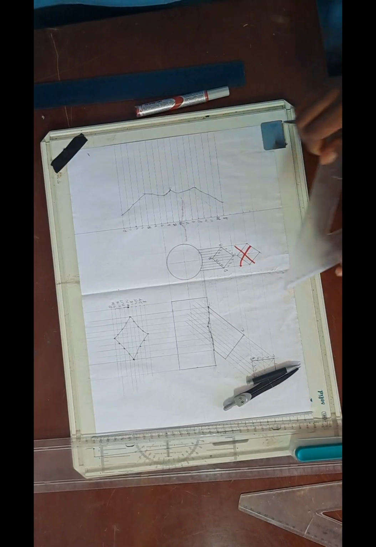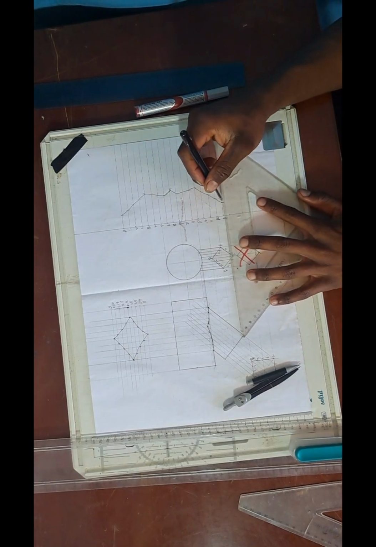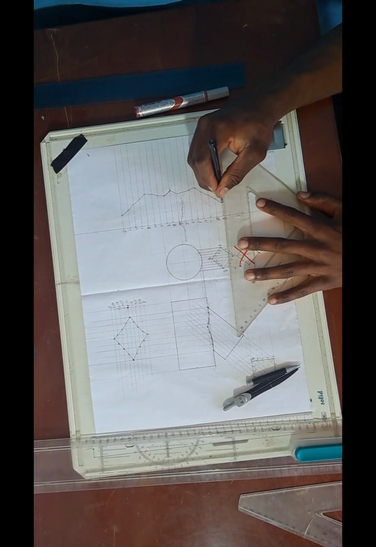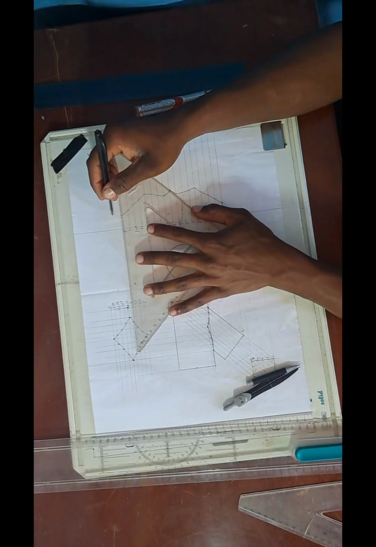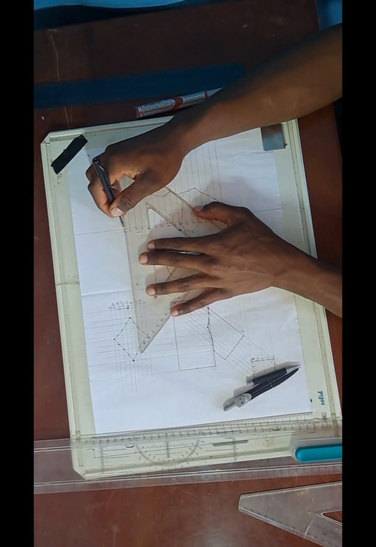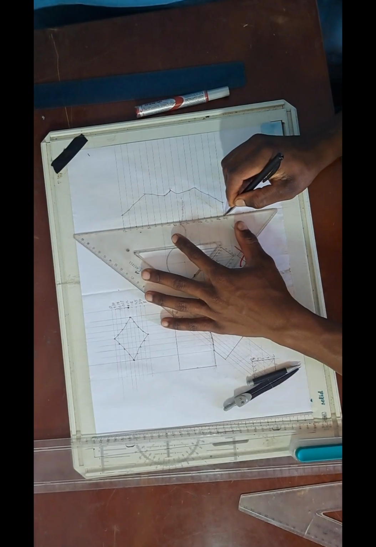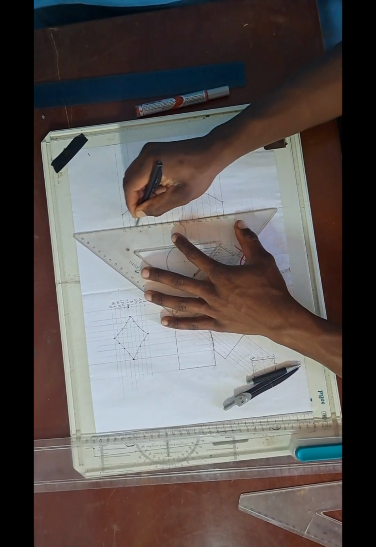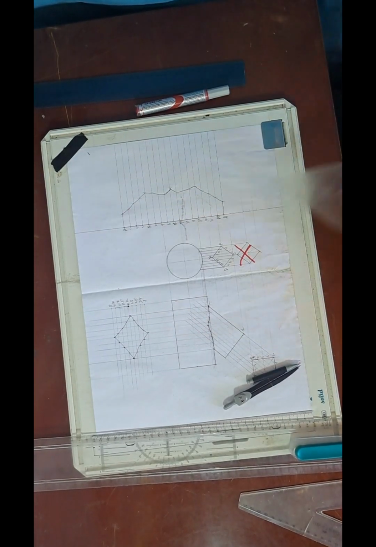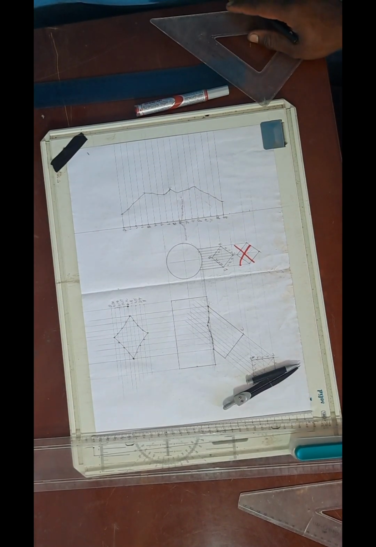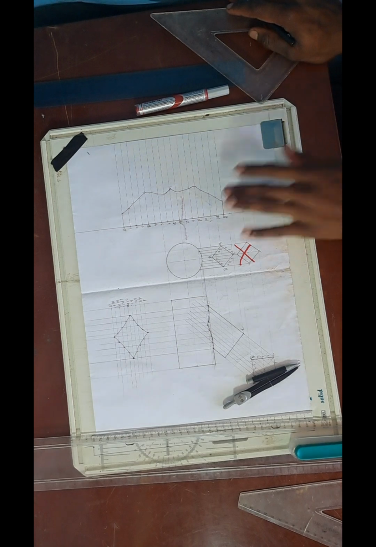So that is your pattern. Here's our pattern.